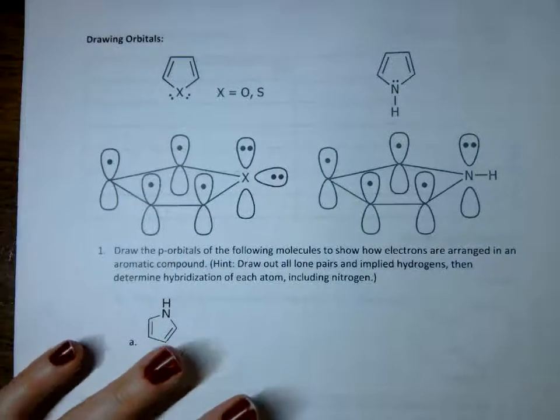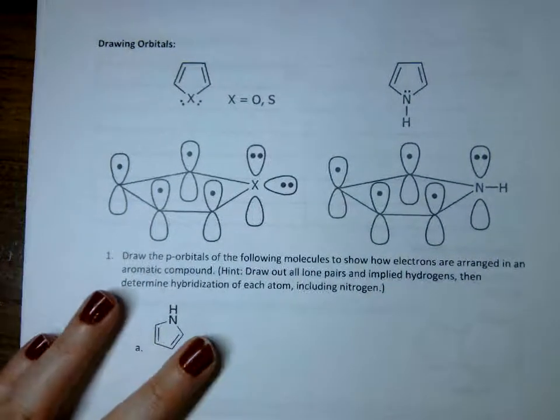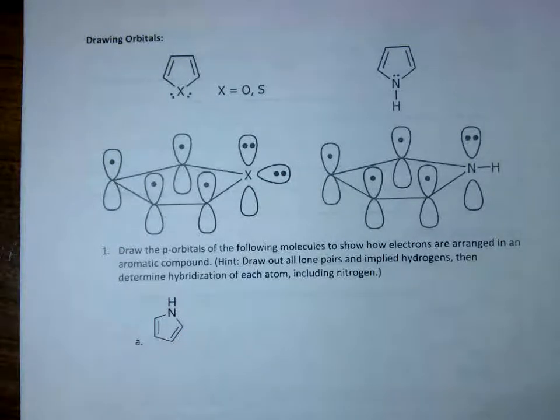Hi all, so today we're going to be going over the group work from March 1st. This is on chapter 15.